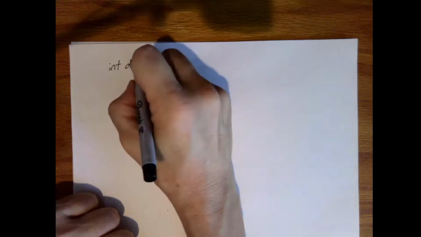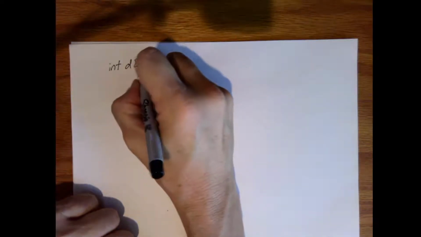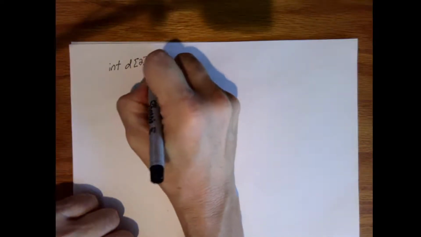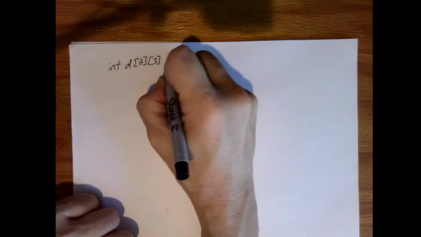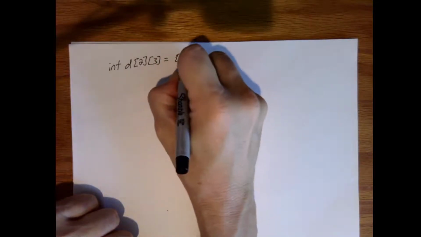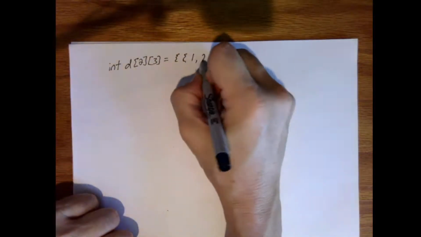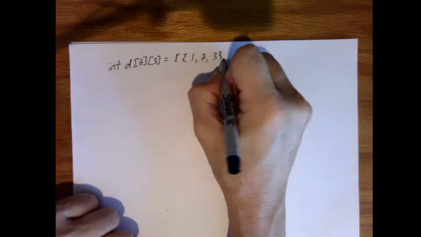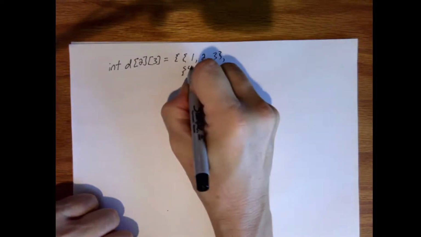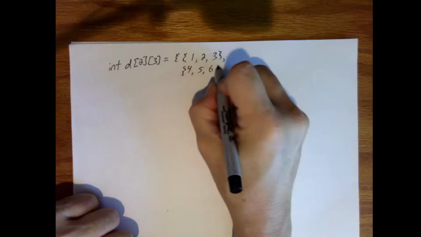So up till now, we would do something like this. int d[][3], I could leave the first dimension empty if I wanted to, but we'll be explicit: d[2][3]. I have to have the 3. And then curly brackets, {1, 2, 3}, {4, 5, 6}, semicolon.